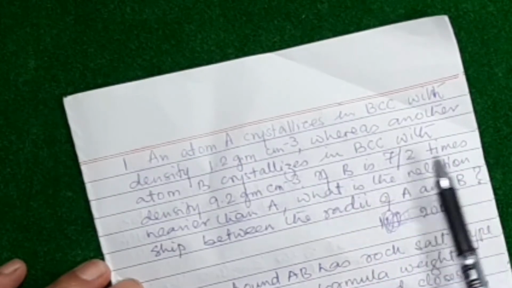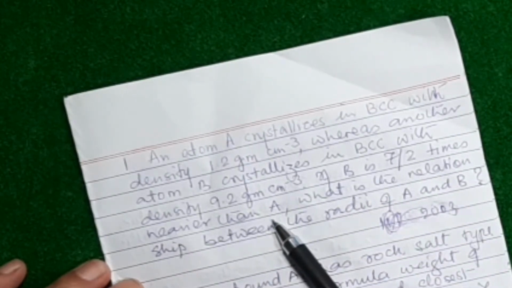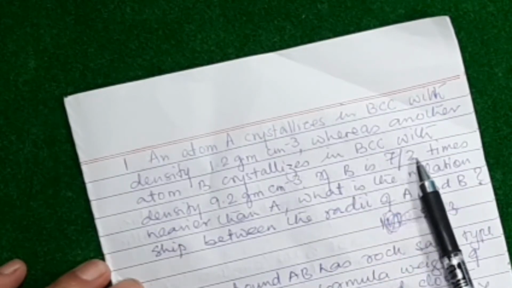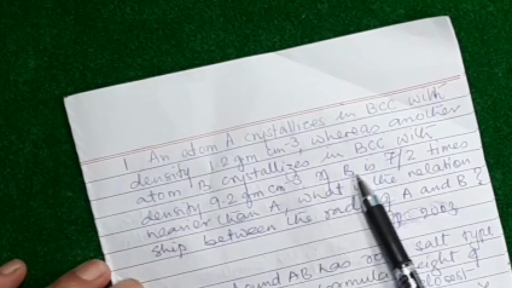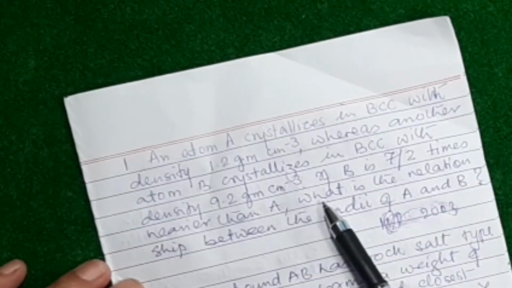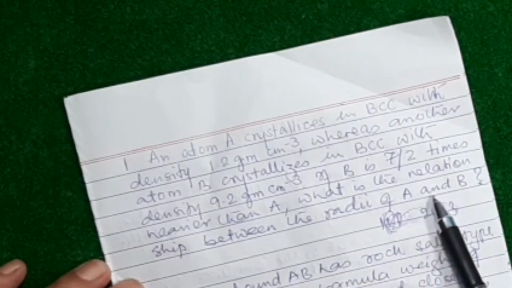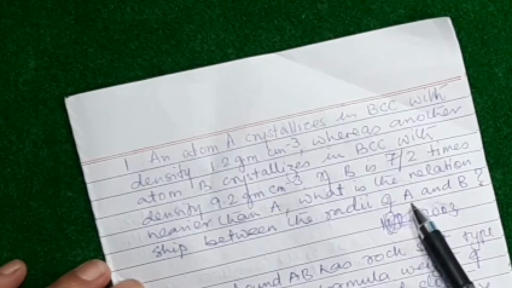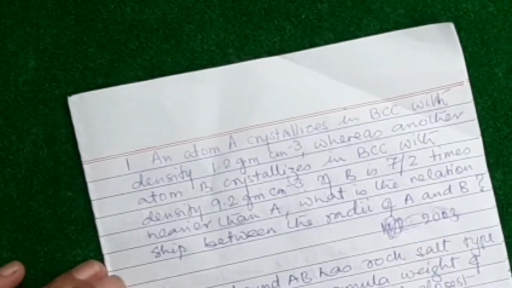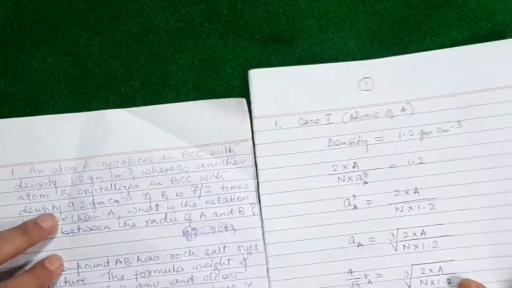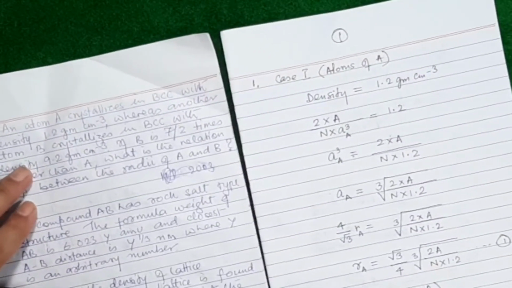If B is 7 by 2 times heavier than A, that means the mass of a B atom will be 7 by 2 times heavier than that of A. So individually the masses of A and B atoms are not given. That means the atomic masses are not given. What is the relationship between the radii of A and B? So we've got to get a ratio of radius of A to radius of B. I've already solved the problem here. I've got the solution here. You can see this.